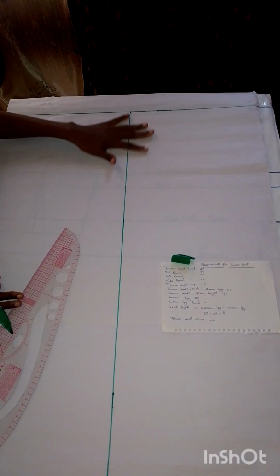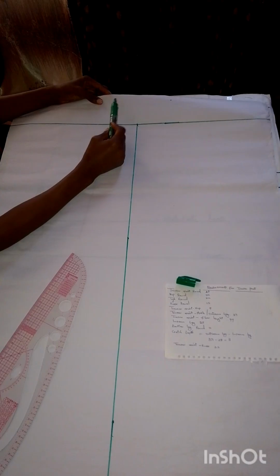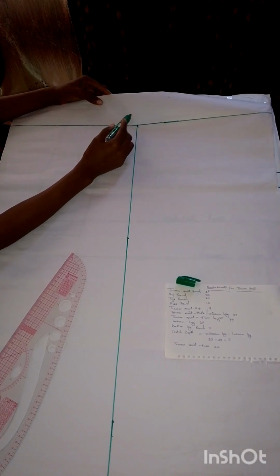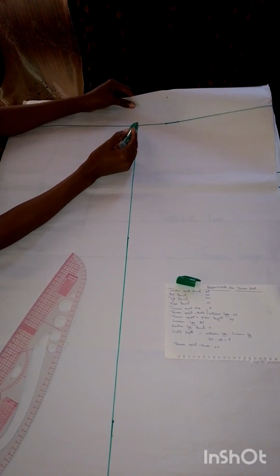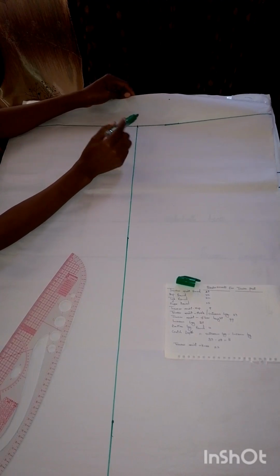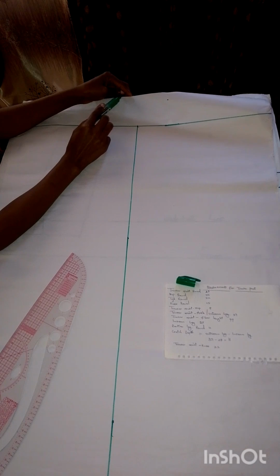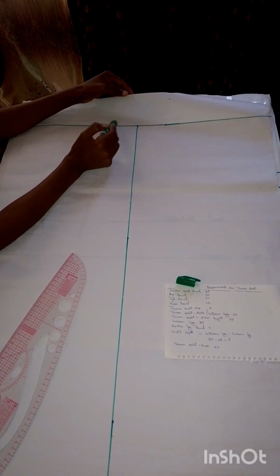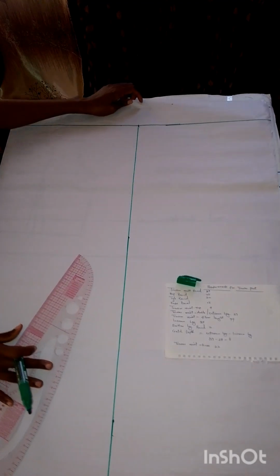So I've divided the paper into two like so. Then this border line that I rule here is 3 inches. I rule 3 inches because we are going to be using it later. That is why the border line is this much. So what we have here is 3 inches from the top of the paper to this place, and then I rule a straight line.